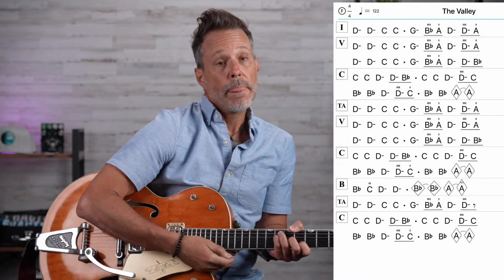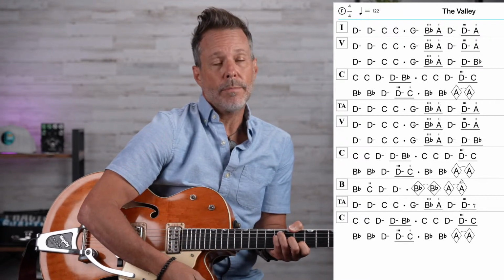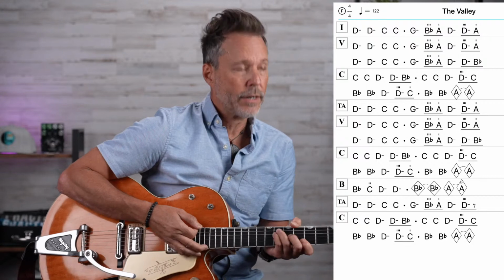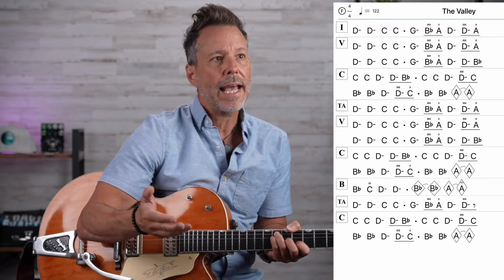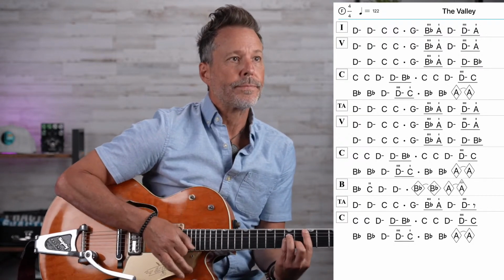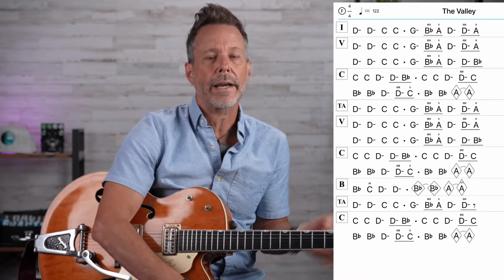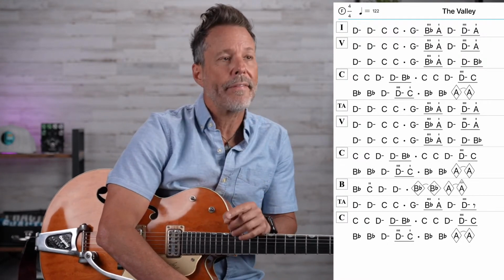And then the second part here is that G minor, 1, 2, 3, 4, and then I play a B flat, which we could play here or here, doesn't matter. And then I skip over the A and I play the D minor. Because the A goes by so quick. We'll talk more about that in just a moment.